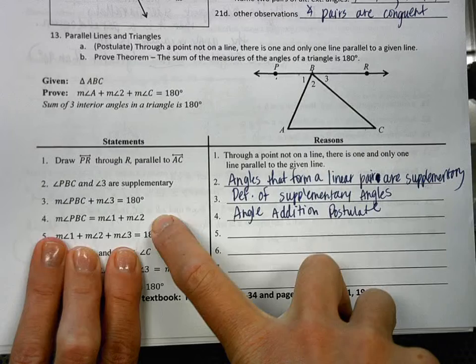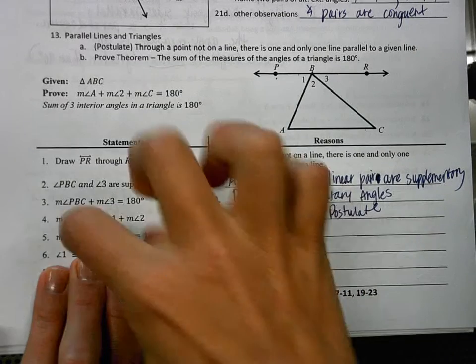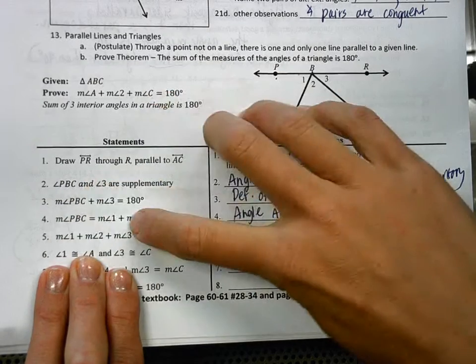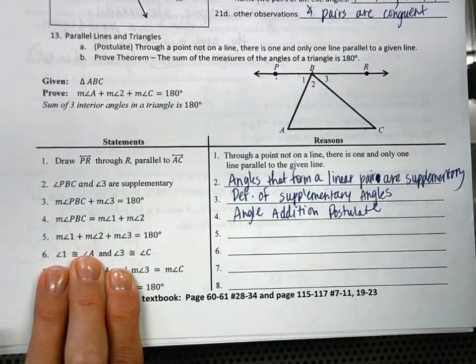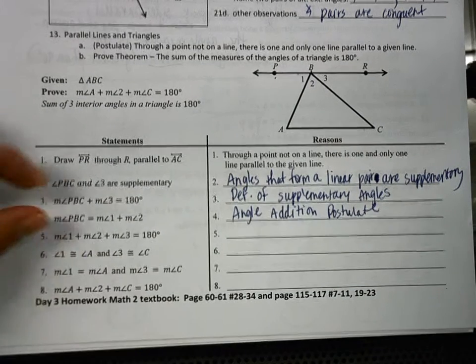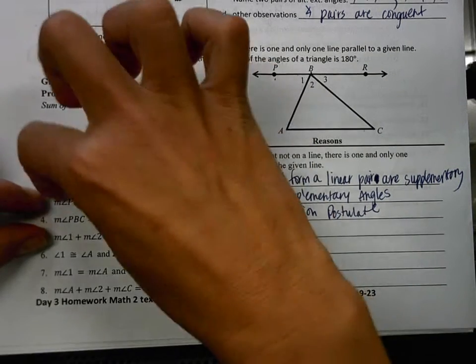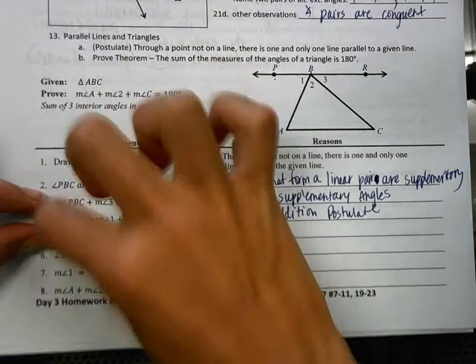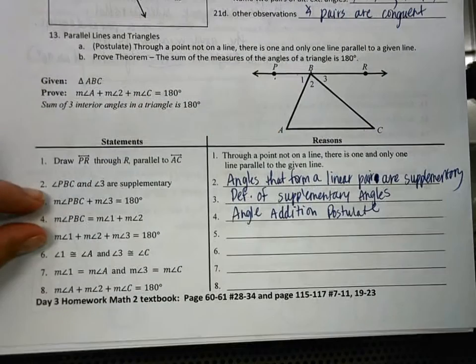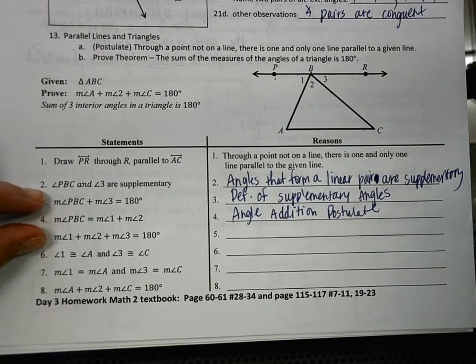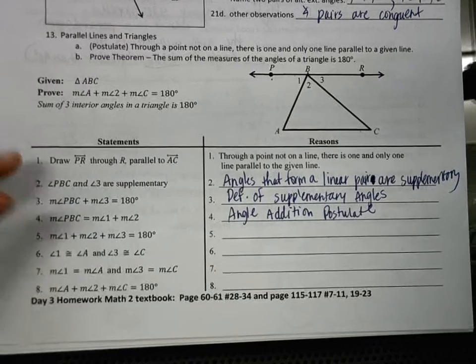So then when you get to this line, they ended up taking out the PBC and putting in the measure angle 1 and measure angle 2. So do you see how these match, but they just took out the angle PBC and put in measure angle 1 plus measure angle 2. So what is it that they did? Substitution property is exactly it.